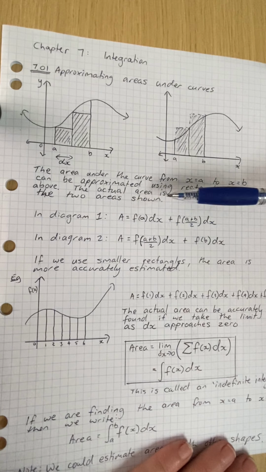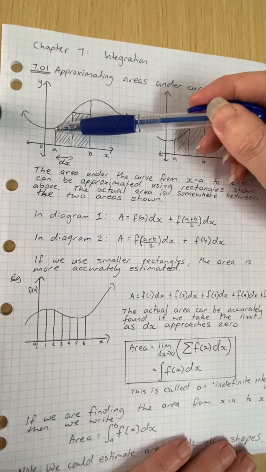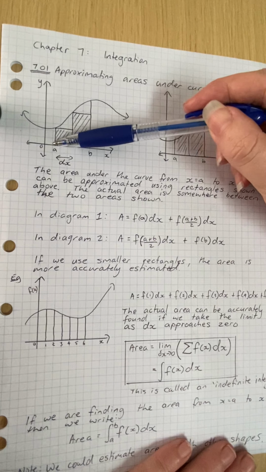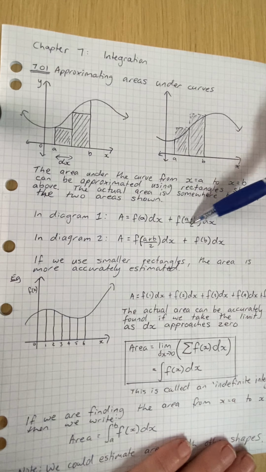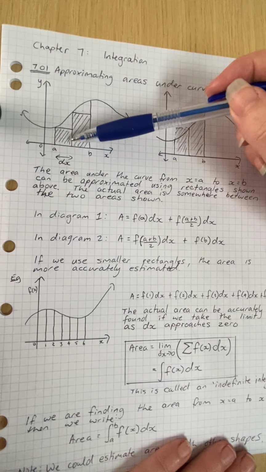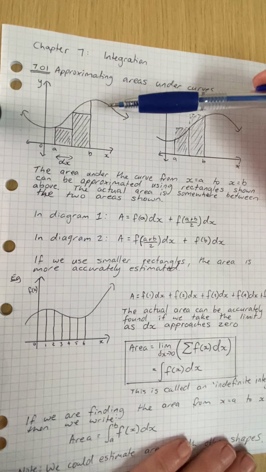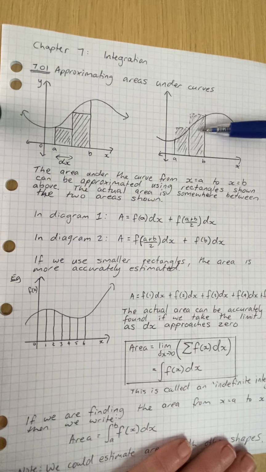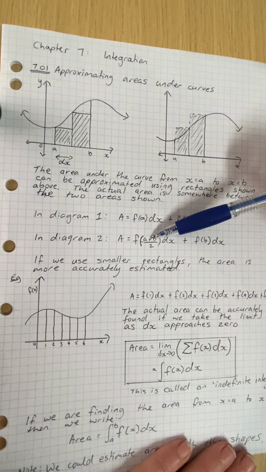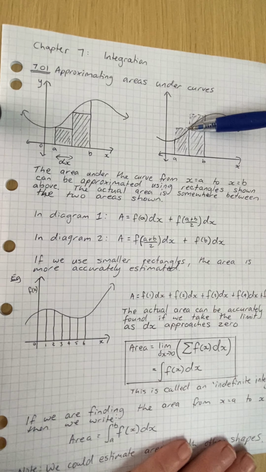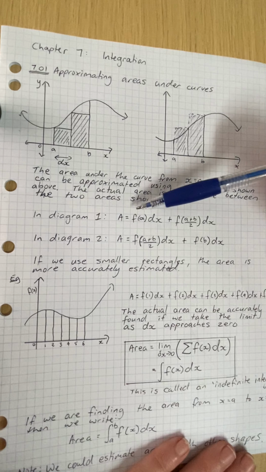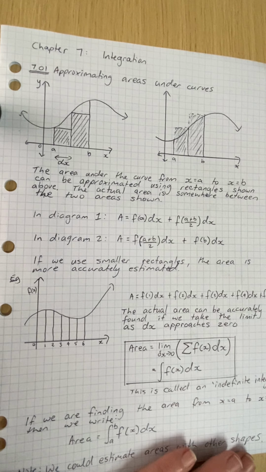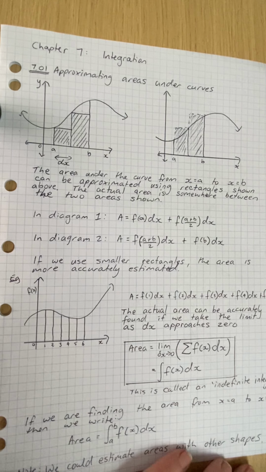So you can see in diagram 1, the height here is f of a multiplied by dx. And for this one, it's f of (a plus b) on 2, so the average of a and b, this point in the middle, the height there, times by dx. That would give you that area. In diagram 2, we start with the height of (a plus b) on 2, multiplied by our dx. And for this one, the height of b multiplied by our dx. So these are two formulas we could use to find the area under the curve.